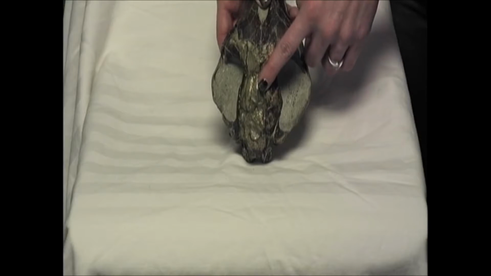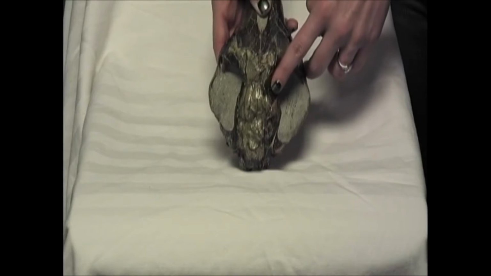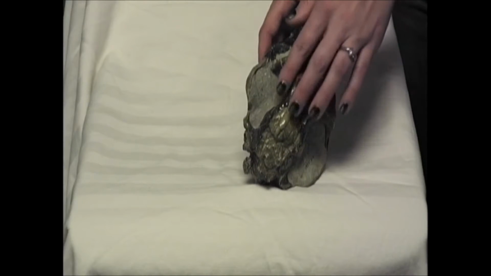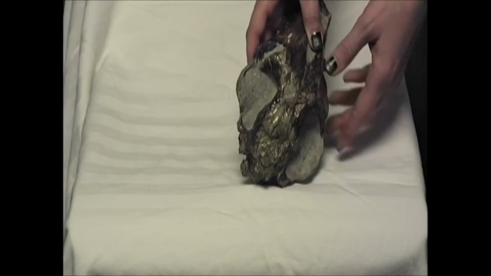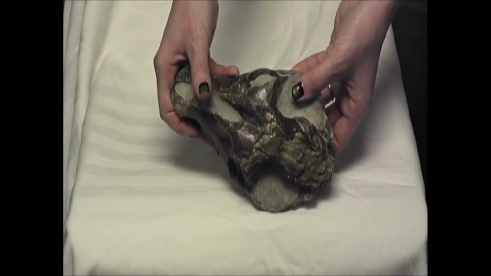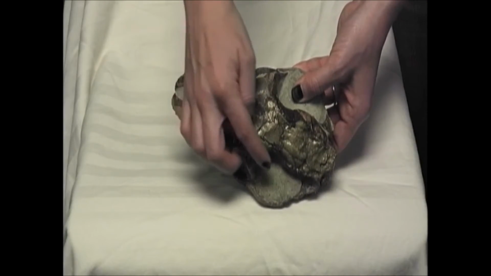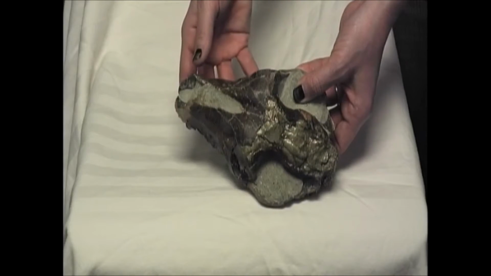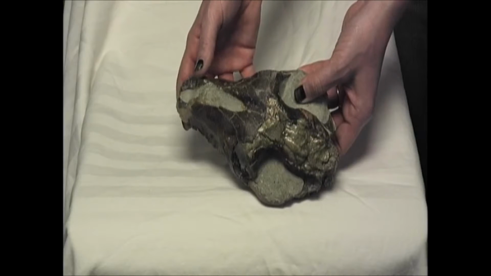So this is a natural endocast. Sediment has actually filled in the brain case and has left a natural cast of what the brain would have looked like. So I think if I turn it to the side a little bit, you can kind of see the ridges of the brain here. So we actually have some structure preserved.